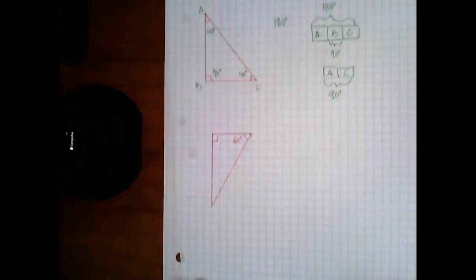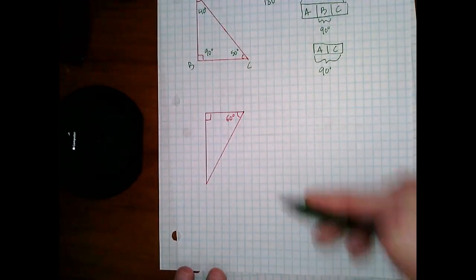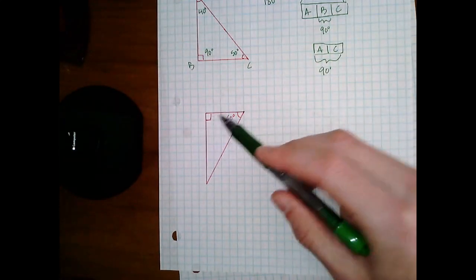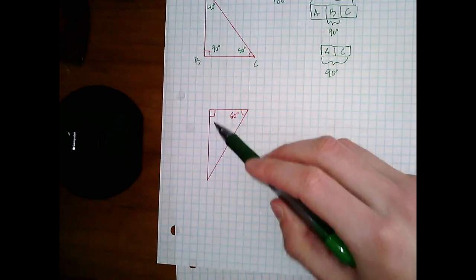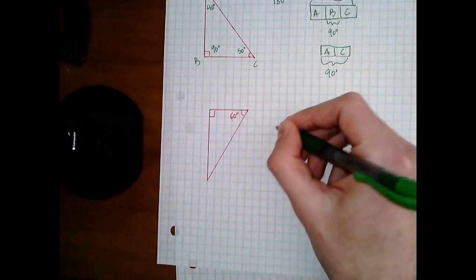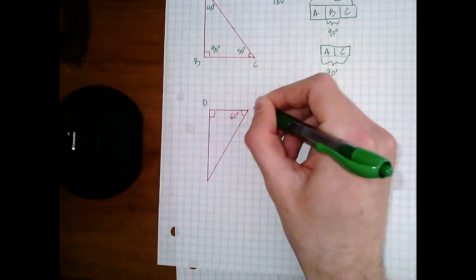Let's look at how we can use this in some example problems. This is on page 196. You can look at this right triangle. I know it's right because that's a square. Otherwise I couldn't assume that. And this is 60 degrees. And let's label this one DEF.